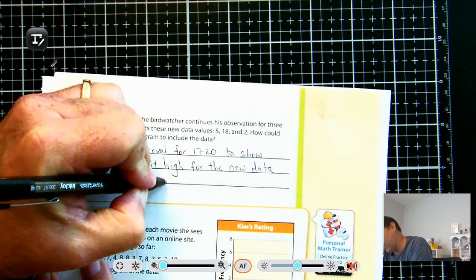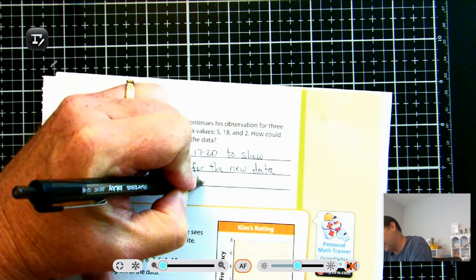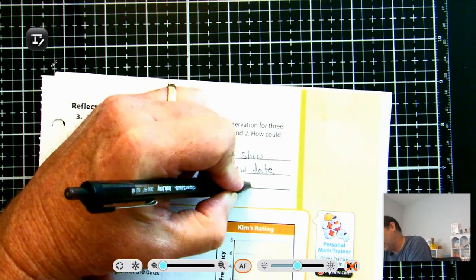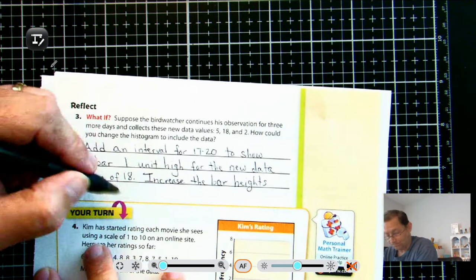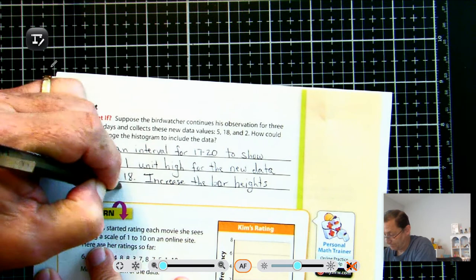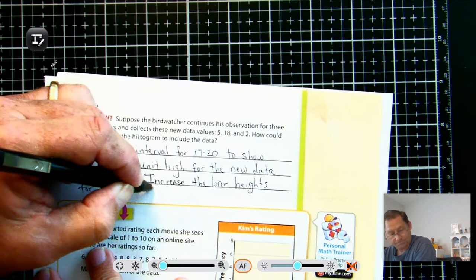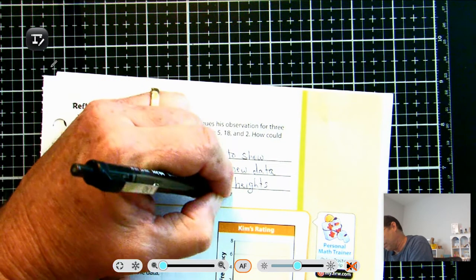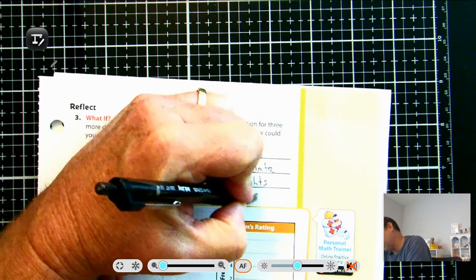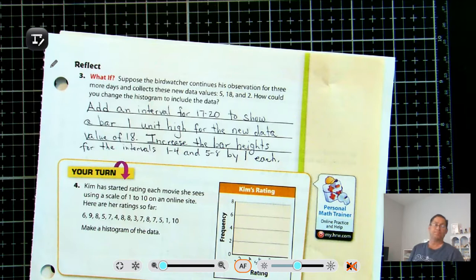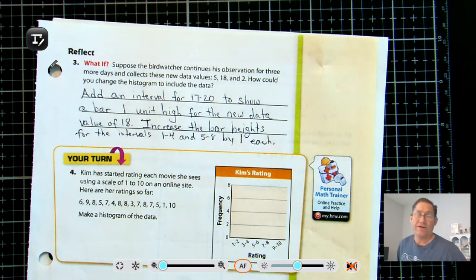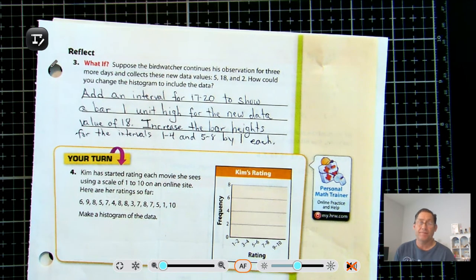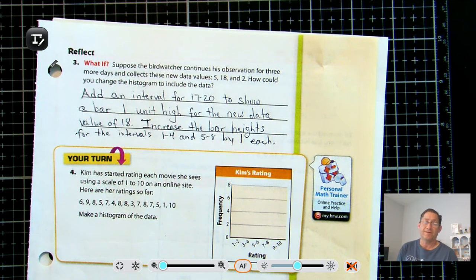And then we're going to increase the bar heights. So again, to show 18, we'd have to add an interval of 17 to 20. That bar would be 1 unit high. And then we'd increase the heights for the intervals 1 to 4 and 5 to 8 by 1 unit each.